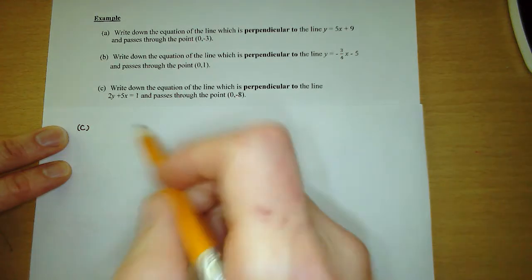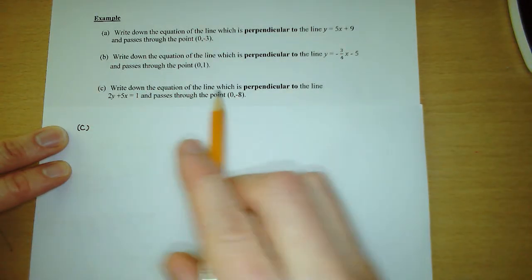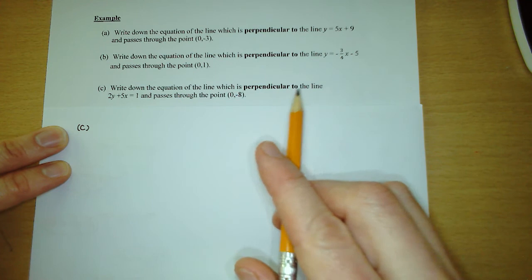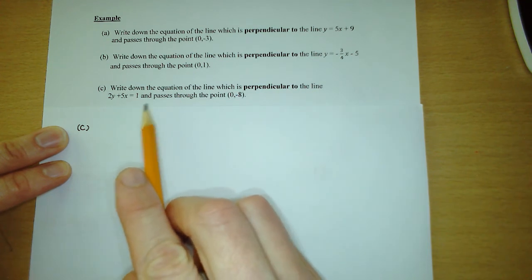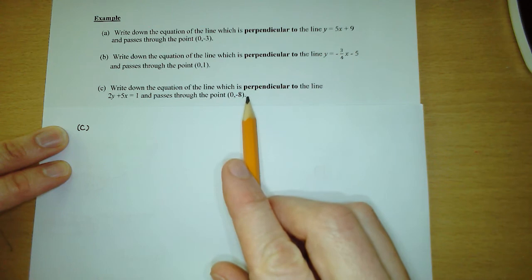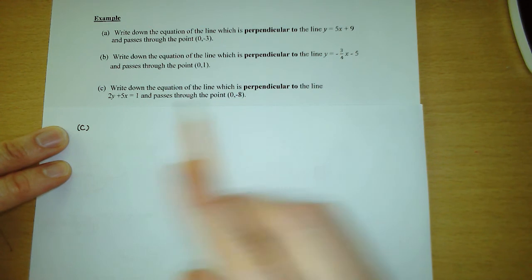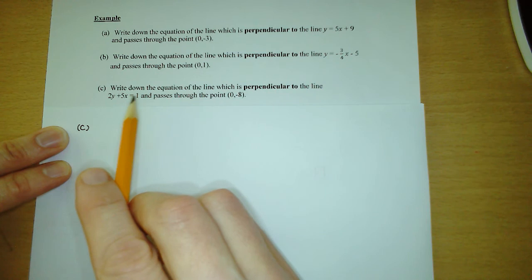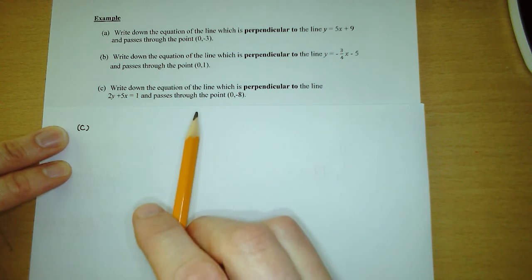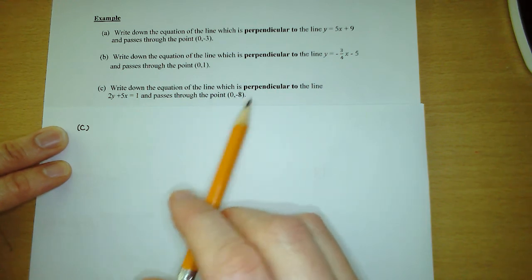Okay, example C, we want to write down the equation of the line which is perpendicular to the line 2y plus 5x equals 1, and it passes through the point (0, -8). So 2y plus 5x equals 1 is the known line, and the unknown line that we're trying to get the equation for goes through the point (0, -8).